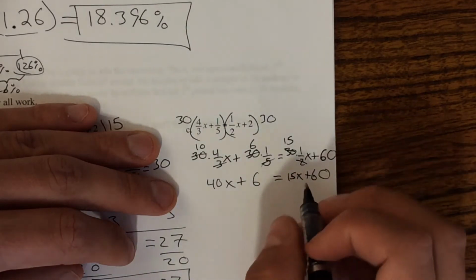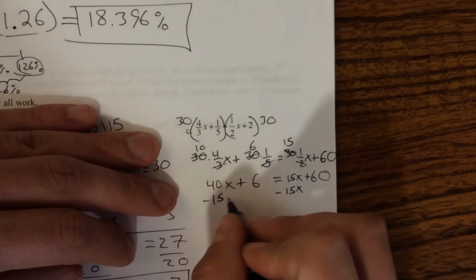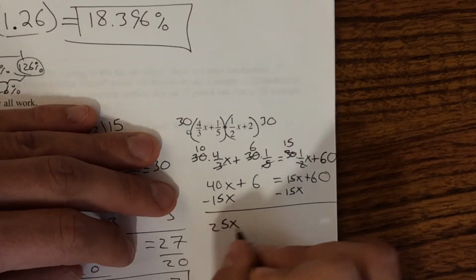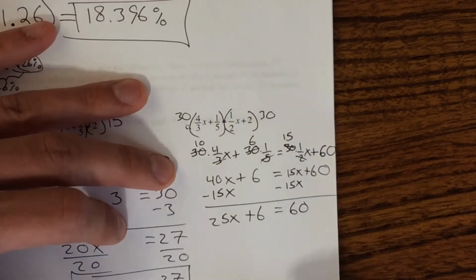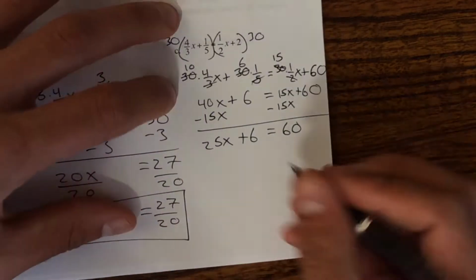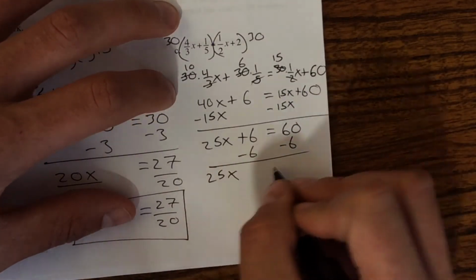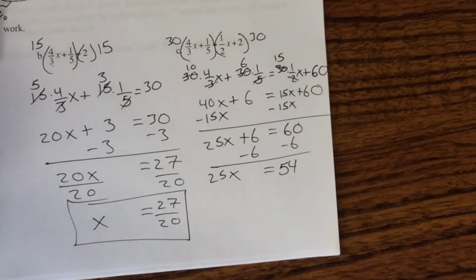And here we go, solve it like a normal equation. Subtract 15x from both sides. 40 minus 15 leaves me with 25x plus 6 equals 60. We're going to subtract 6 from both sides. 25x equals 54.